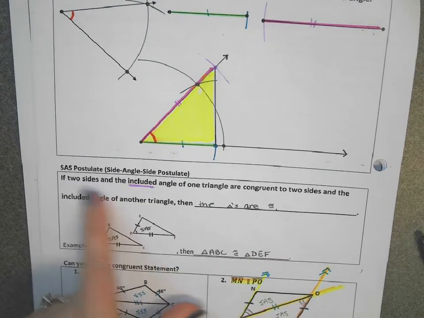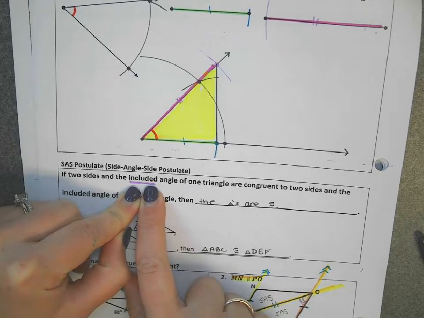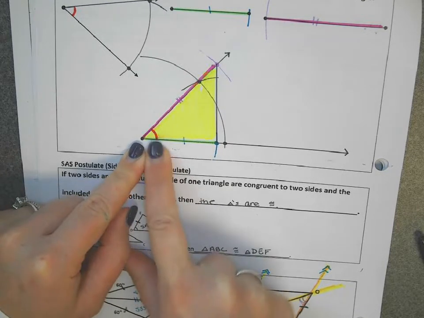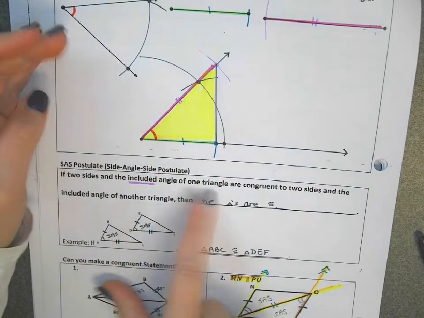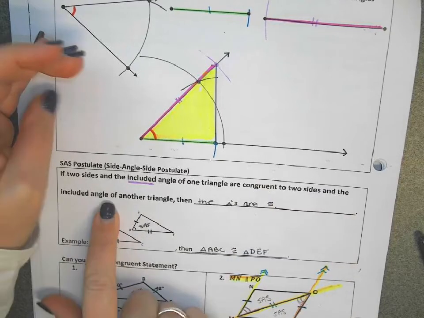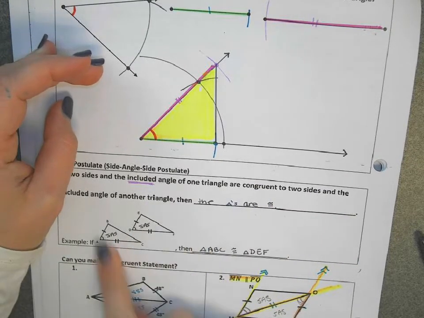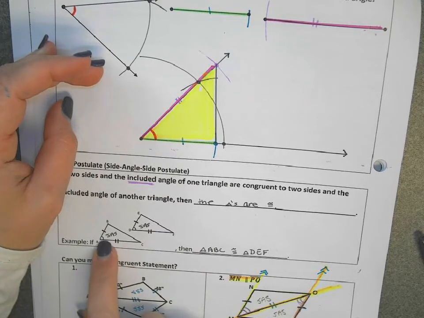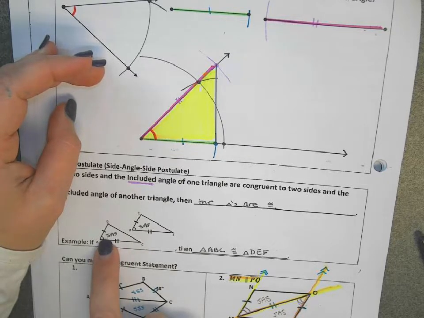So if two sides and the included angle, included means that the angle has to be between the two sides. So notice our angle here had to touch both sides. So if two sides and the included angle of one triangle are congruent to two sides and the included angle of another triangle, then the triangles are congruent. So in this case, what we noticed was we had an angle that was touching both sides. Okay? So when we write our shortcut, we want to make sure the A is touching both S's. Okay, so side angle side.